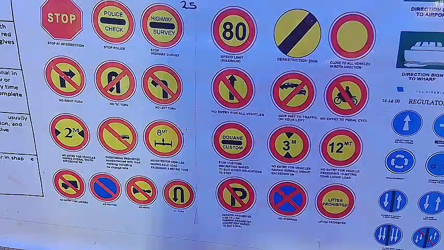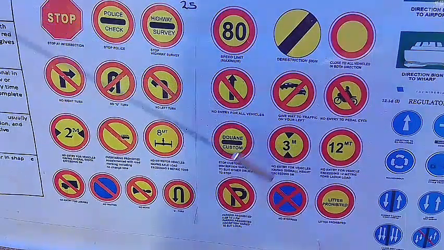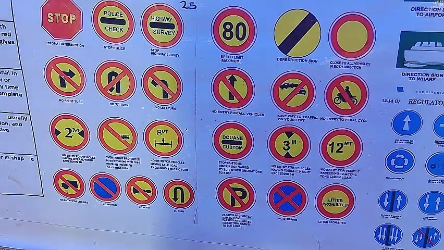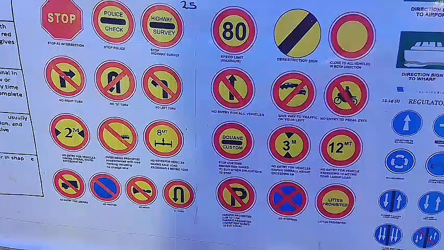And the other one, no entry. Yes, no entry for vehicles exceeding overall height of 3 meters. So it means any vehicle that is higher than 3 meters should not go on that road. Some roads you might see 5 meters. They're telling you the maximum height that can go on that road is 5 meters. Depending. So if you're driving and your car's height is more than 3 meters, and you see that, it means you should not go on that road. If you see 5 meters and your car is probably 5.5 or 5.7, it means you should not go on that road.